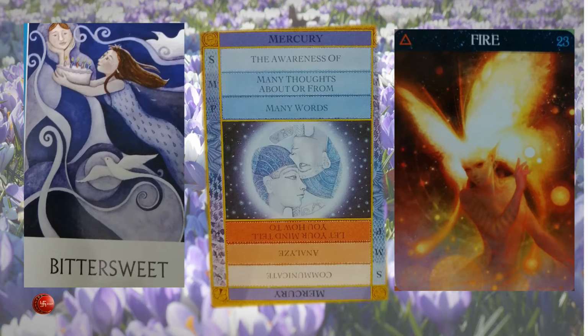So we are aware of a lot of things that we need to say, but now is not the time. Definitely not the time. We have the awareness of what we have to say, as the card is telling us. We have many thoughts about things to say. We want to say anything. We want to say a lot. We have many words on the tip of our tongue to say what we want to say.